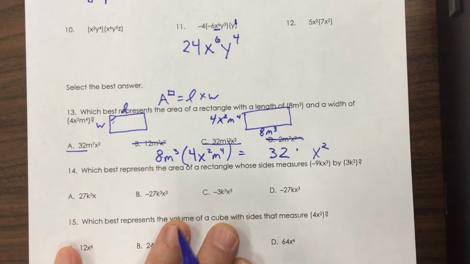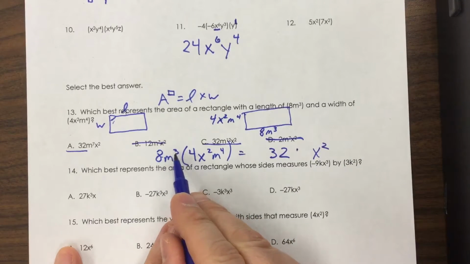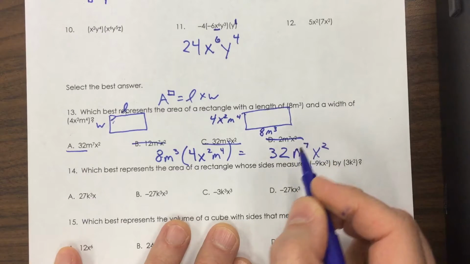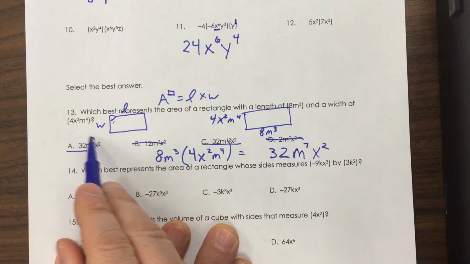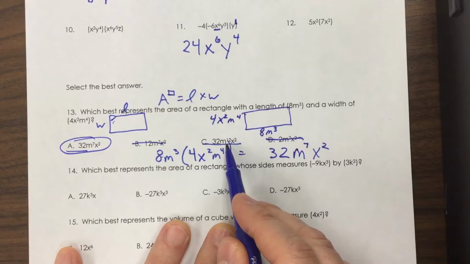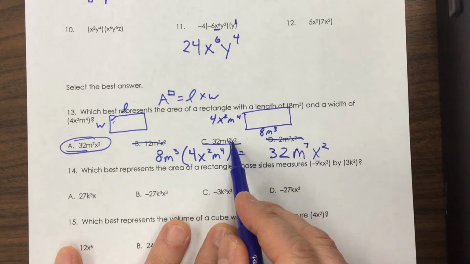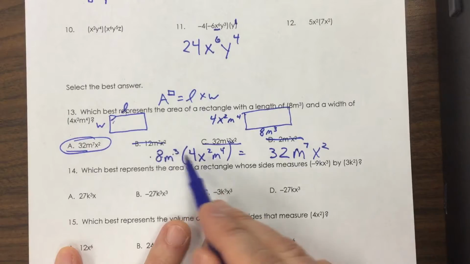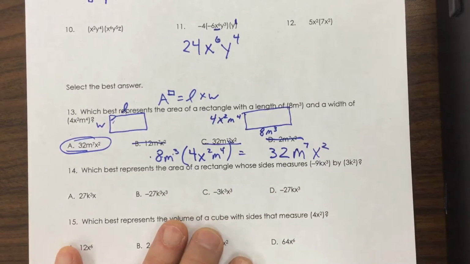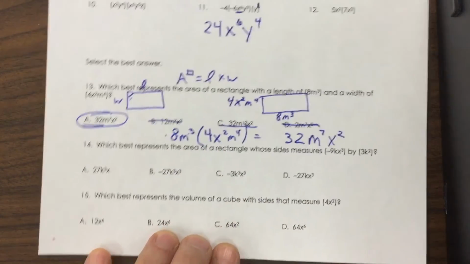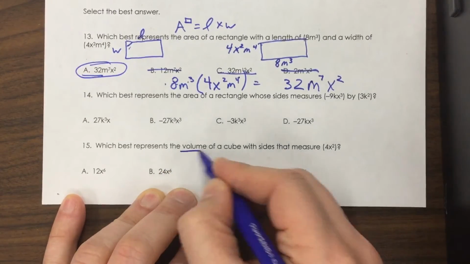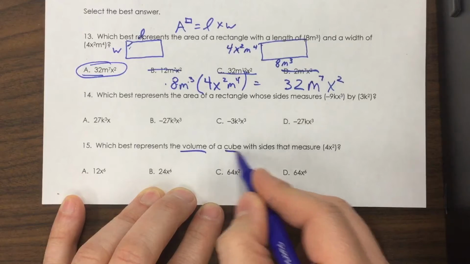Okay, the m, I have m to the 3rd and m to the 4th. I add those together and get m to the 7th. This one's correct. This one, they multiplied the exponents and they got 12. They did 3 times 4. That's not correct. You add the exponents, you multiply the big coefficient numbers. All right? One more. Which best represents the volume of a cube?